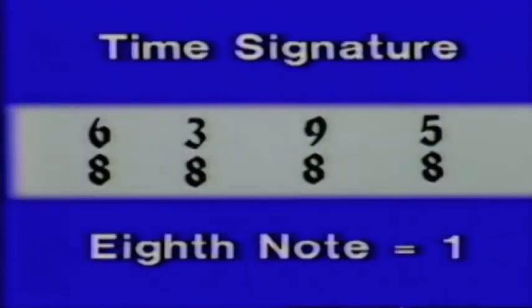In the time signature, the bottom number is not always 4. Sometimes it can be 8 or 2. In dealing with time signatures whose bottom numbers are 8, such as 6/8 time, you have to change your point of reference. 8 means 8th note, and now the 8th note gets 1 beat. The quarter note gets 2.